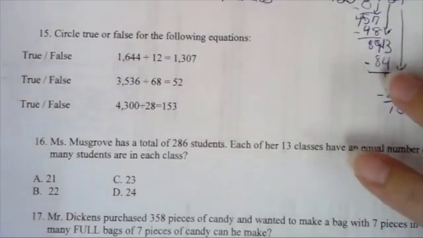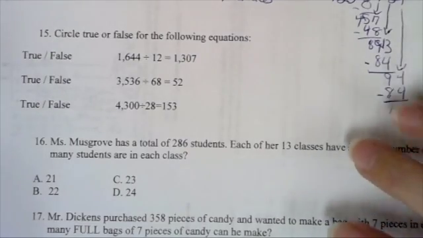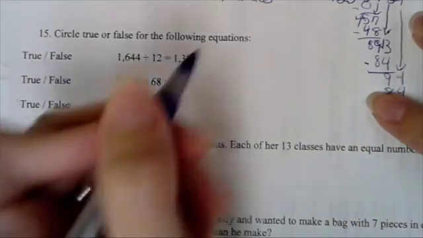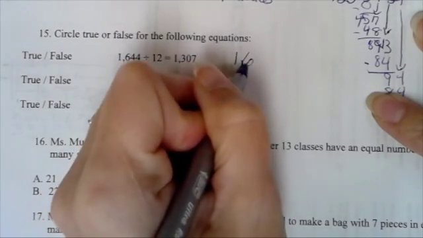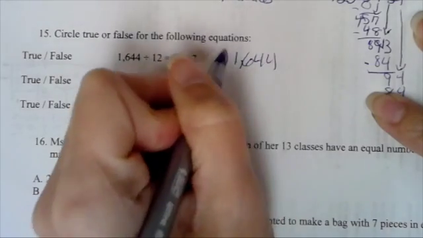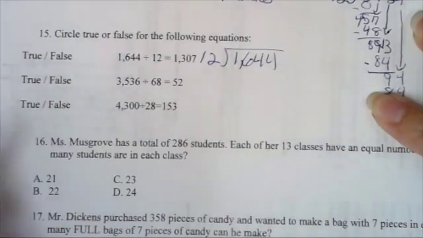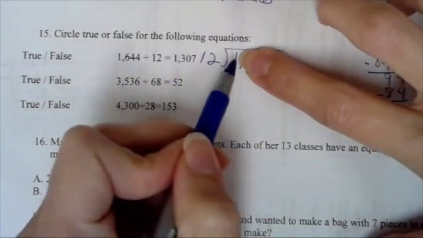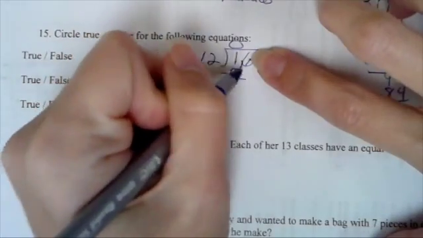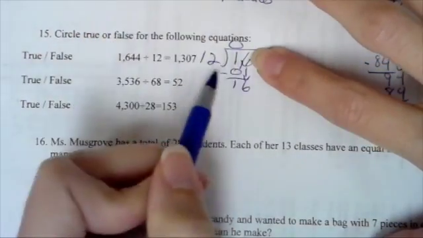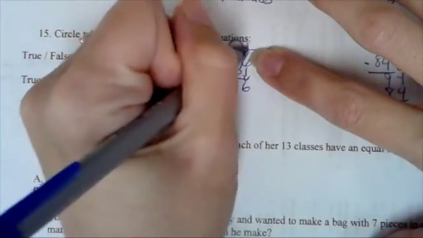Number 15, you have 3 true and false questions. You're going to have to work them out to see if they are true or false. So the first one, 1,644 divided by 12. 1 divided by 12, can't do it. Bring down the 6. 16 divided by 12, that's 1.